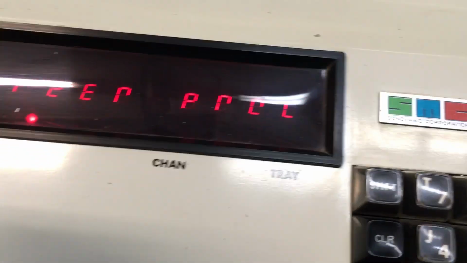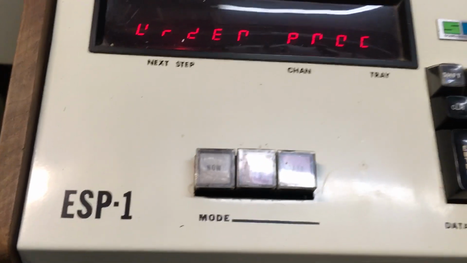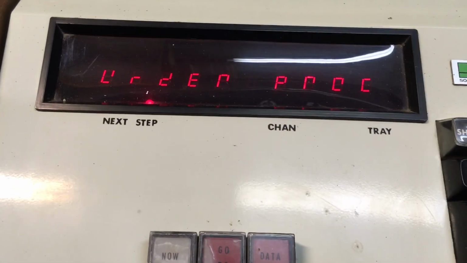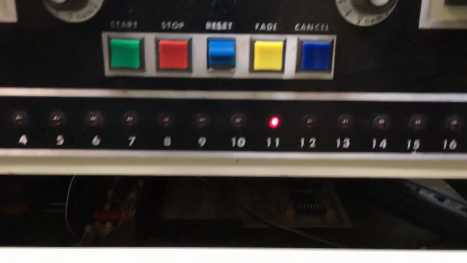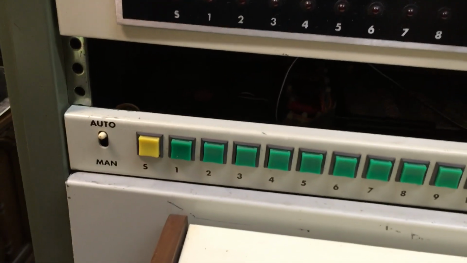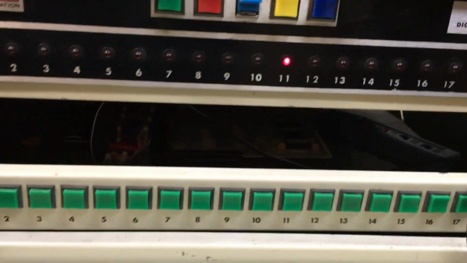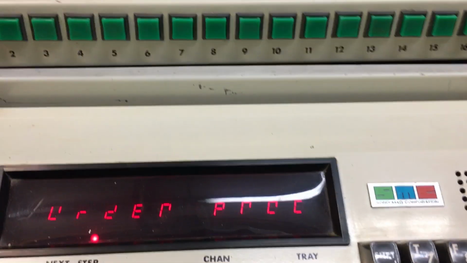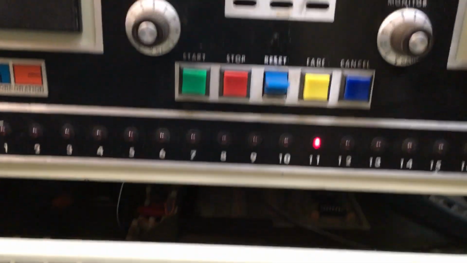So display under program, because I didn't program any further than that. But anyhow, the ESP-1 is sending the same data to the DS20 switcher that the manual panel was doing. So I've still got the same two sources sending the same data to the switcher.